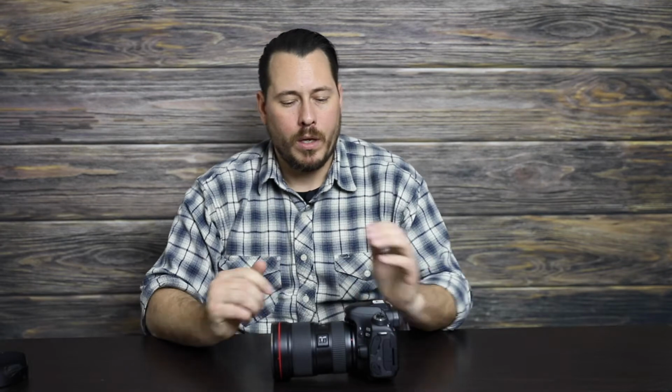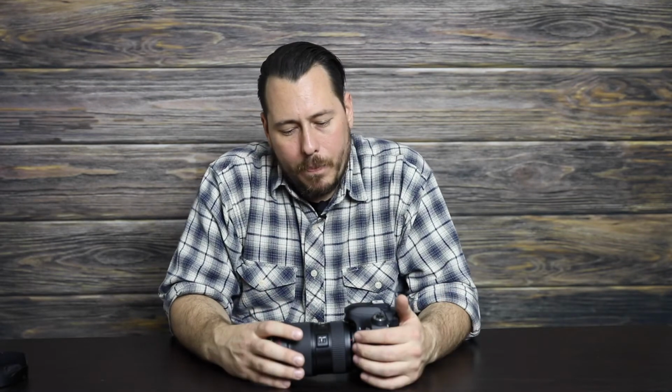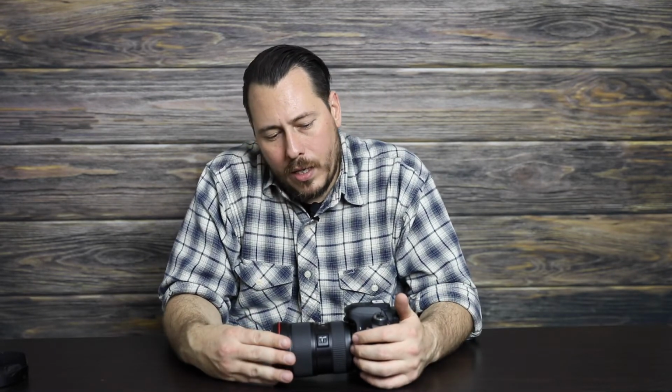But it's not to say that you can't raise your ISO up. Obviously you should in some situations, but that is the last thing that you should raise in most situations other than some astrophotography, etc.